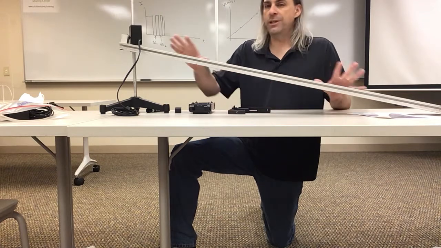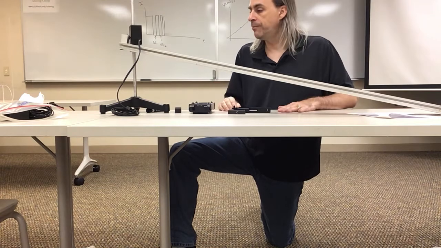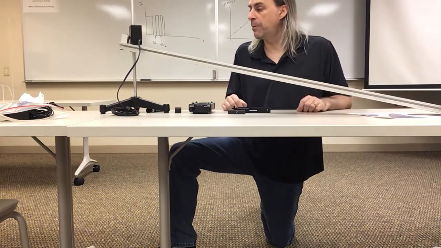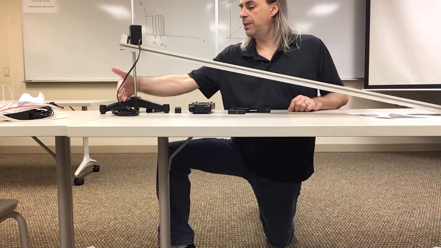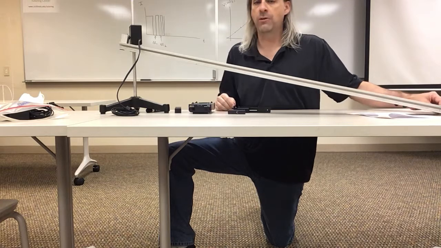So yeah, that's one reason why I'm showing you the actual experiment. Like, how do you know the angle of this? That's a factor in the experiment. So use a meter stick and just measure the height above the table, where one end is on the ground.